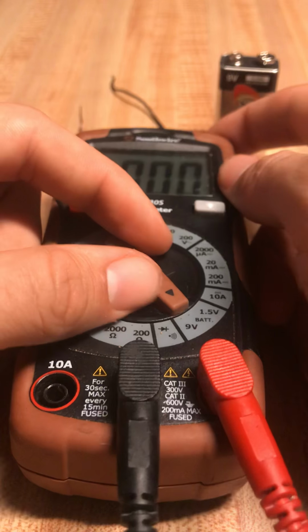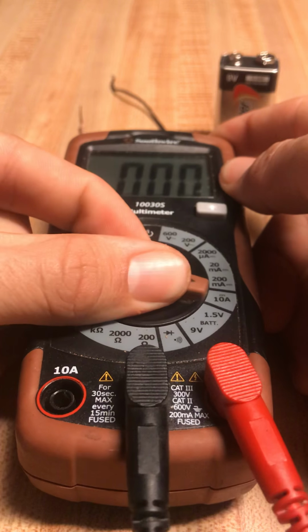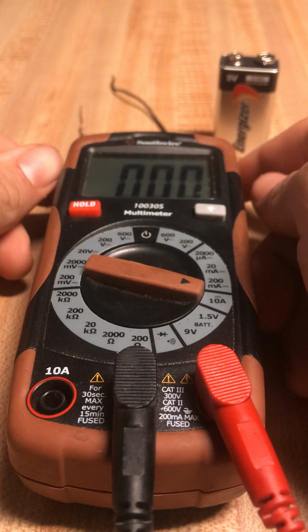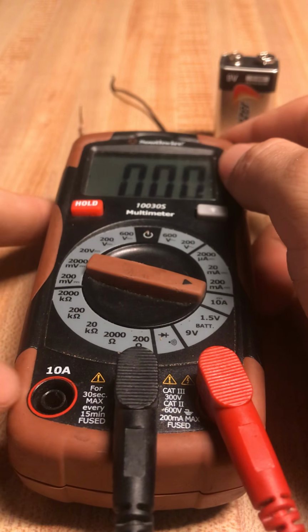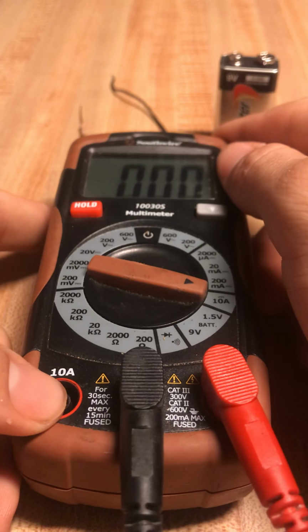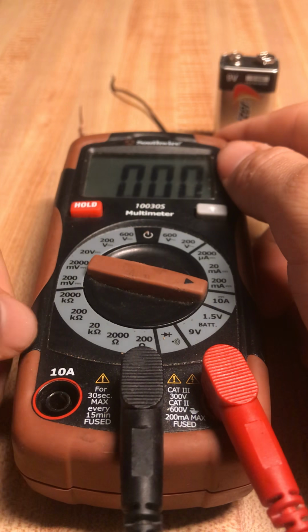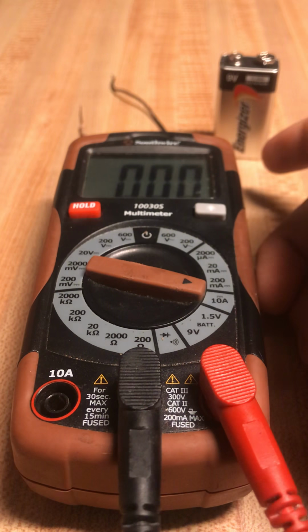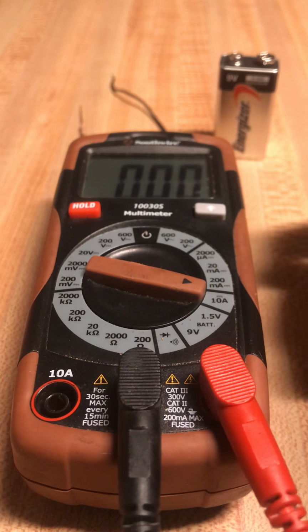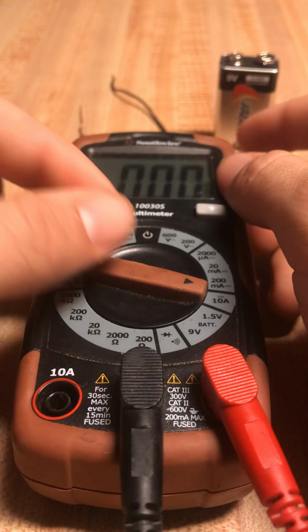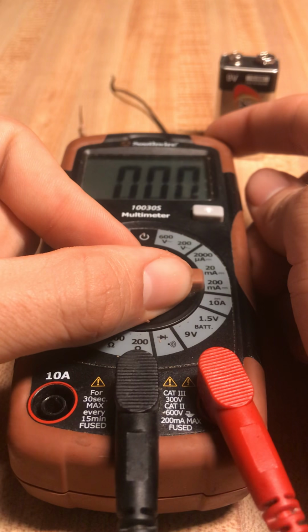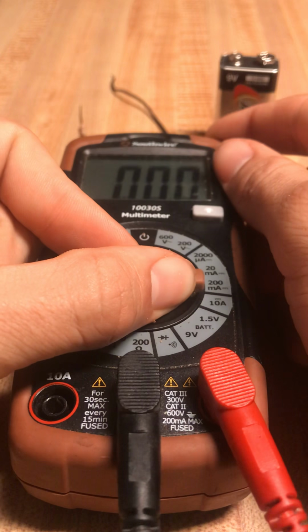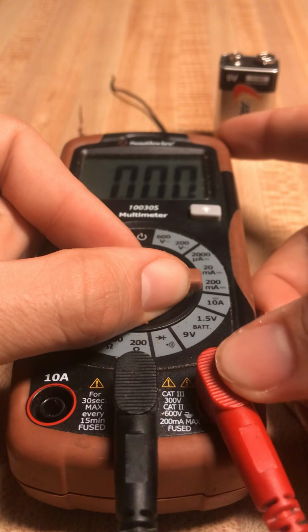Then we get to your current readings, and this is for a 10 amp current, which is for larger currents. Anything under 10 amps should go right here if you're unsure, because this is fused. If you go over 10 amps or connect it the wrong way, you'll blow that fuse and have to reconnect it. This is for smaller amperages. You can leave your lead connected here.